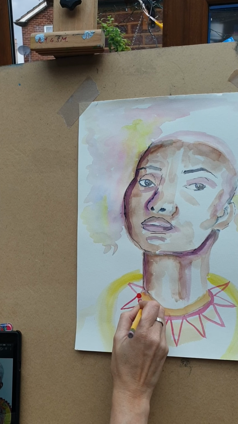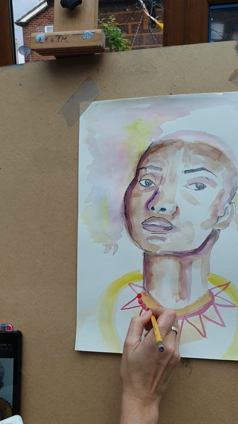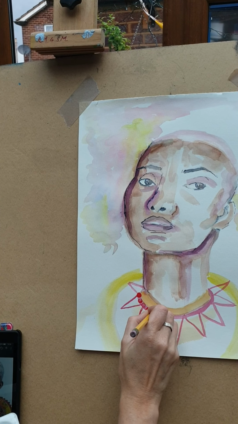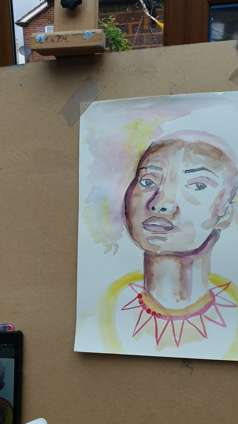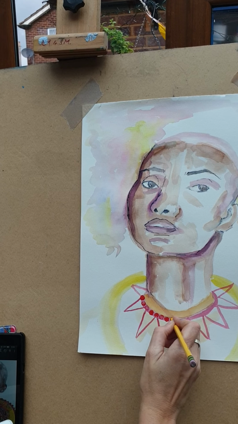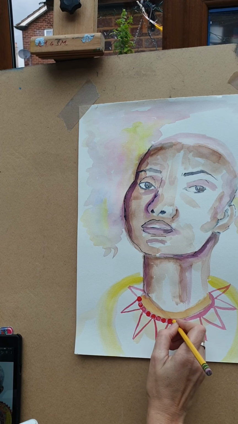And I'm not worried if I don't get it exactly the same, but it's just going to add a bit of texture, a bit of interest, using some spots of colour.